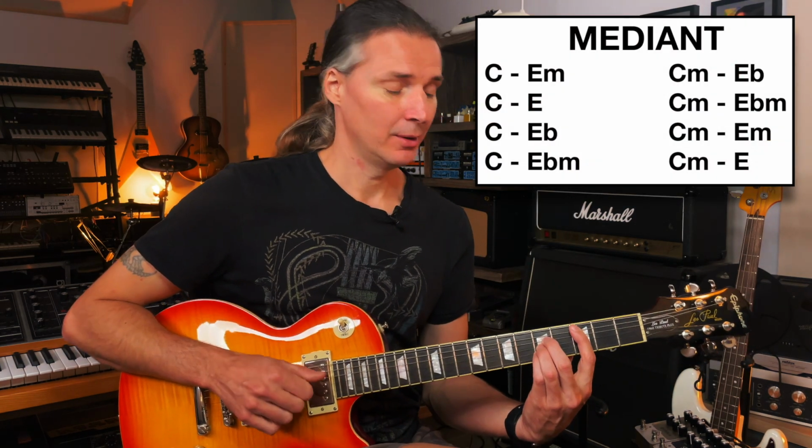so that's our thirds, starting from C major, all possible E's and E flats, so it's 4 chords, and then we went from C minor to the same mediant or E and E flats and checked out the sound. These are our mediant relationships.